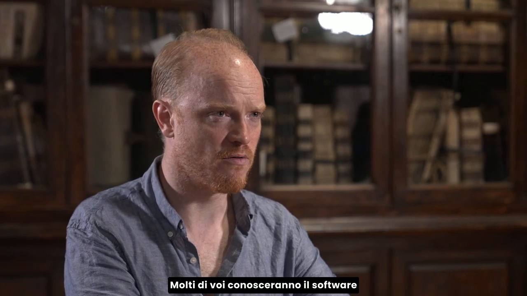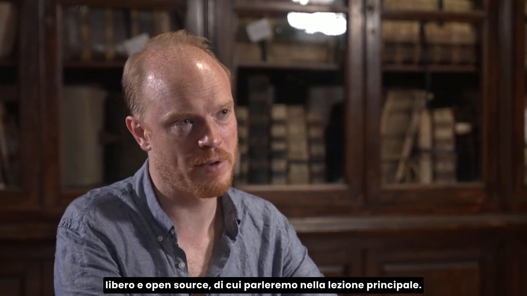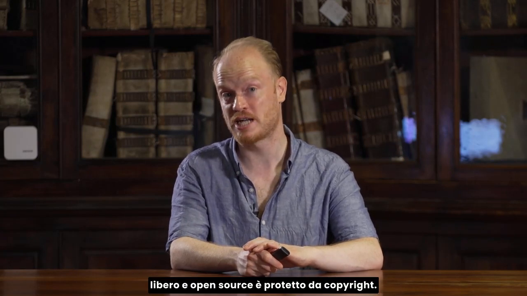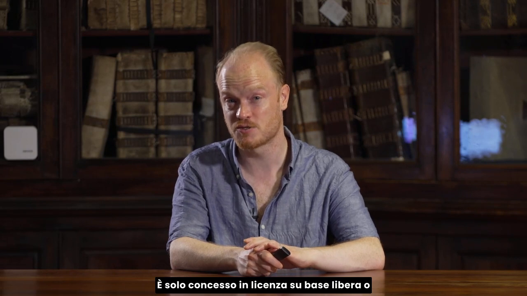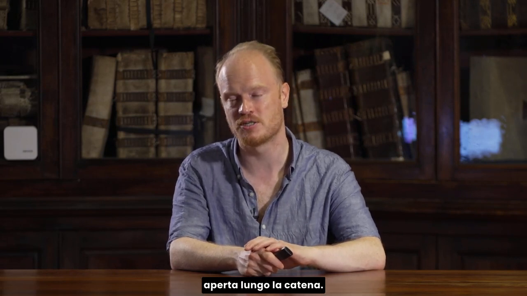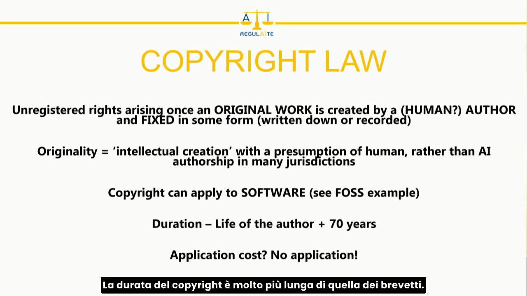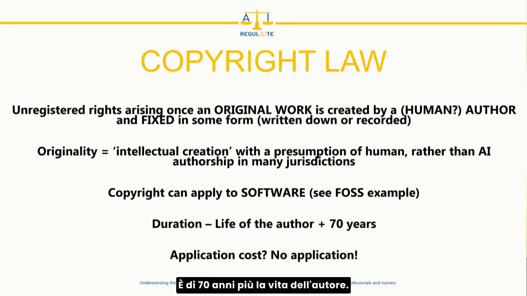Many of you may be aware of free and open source software, something we'll mention in the main lecture. All free and open source software is protected by copyright. It's just licensed on a free or open basis along down the chain. The duration of copyright is a lot longer than patents. It's 70 years plus the life of the author. So if you write a piece of code, that piece of code could be protected by copyright for your life plus another 70 years. So for many pieces of copyright, protection can be anything from up to 150 years.